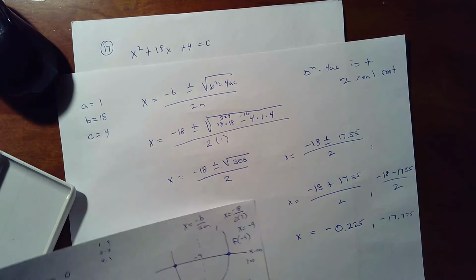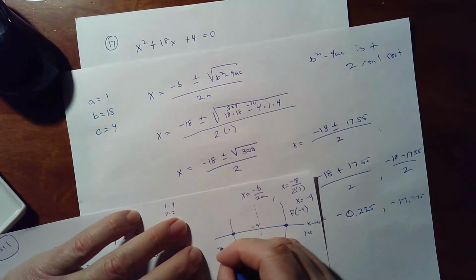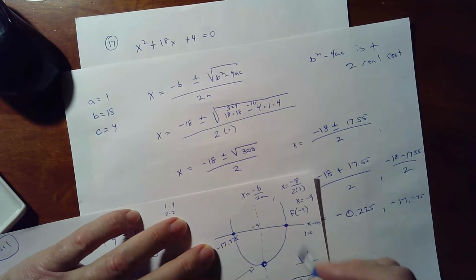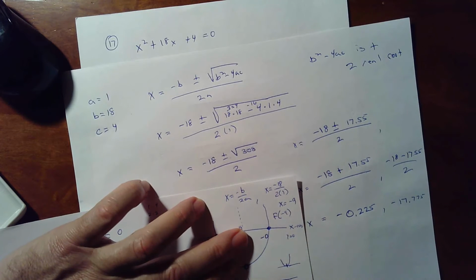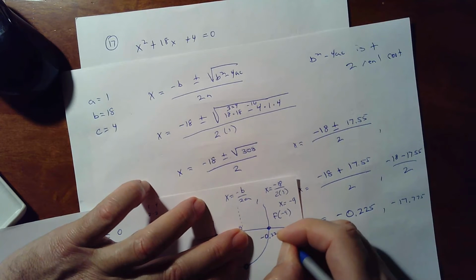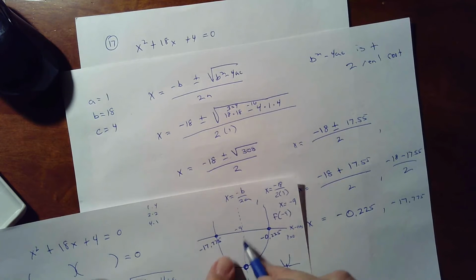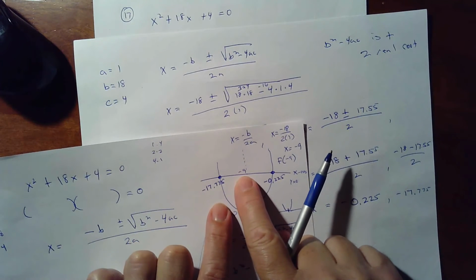So if we look back over here on our plot, this value over here is negative 17.775, and the x value over here is negative 0.225. So with the plus and the minus, we got a minus 9 here, which, look at it, totally makes sense. We got minus 9 here in the middle.